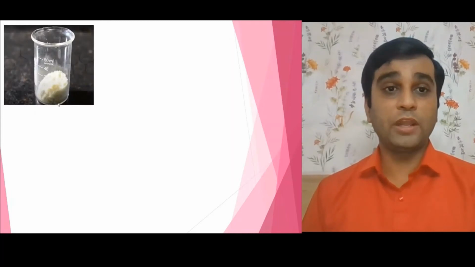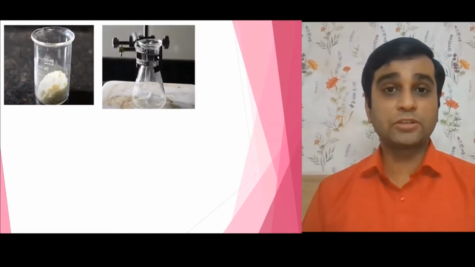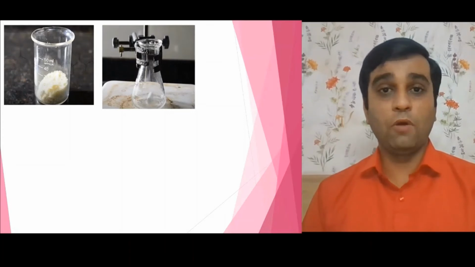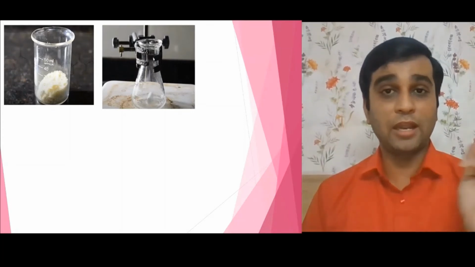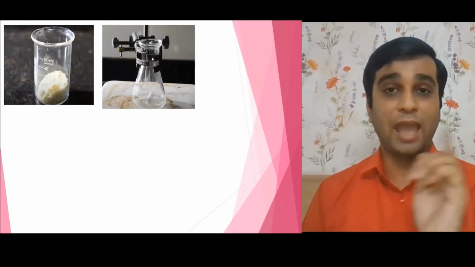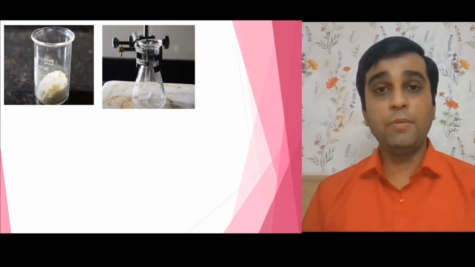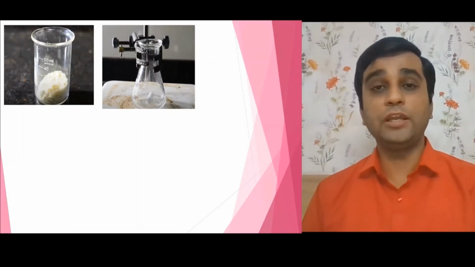Now, how this process takes place, we will show you in the demo. Here you have to take the crude benzoin first of all. Once you start the reaction, it is something like this. You just have to keep constantly shaking so that the maximum number of molecules can react. This conical flask we have to put on the burner.